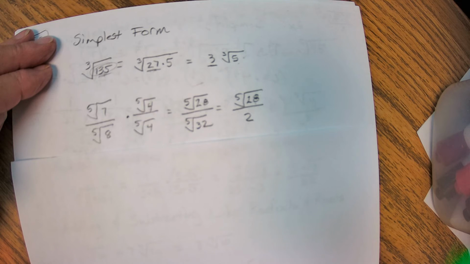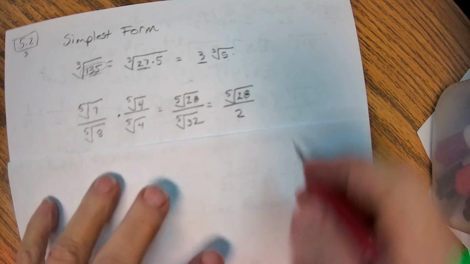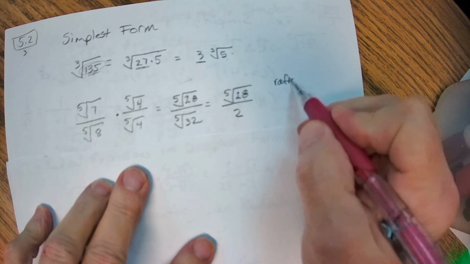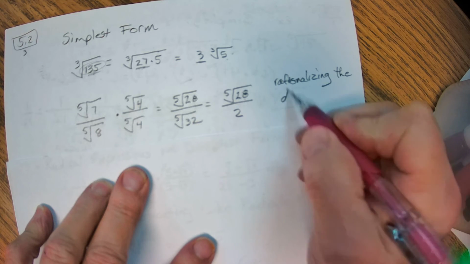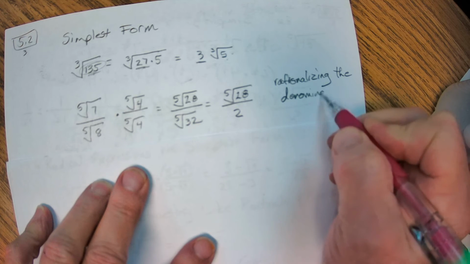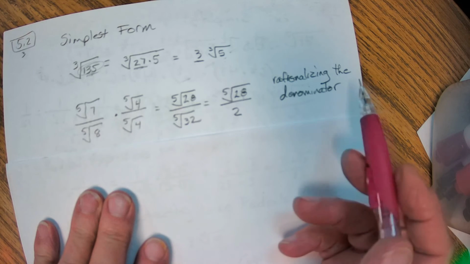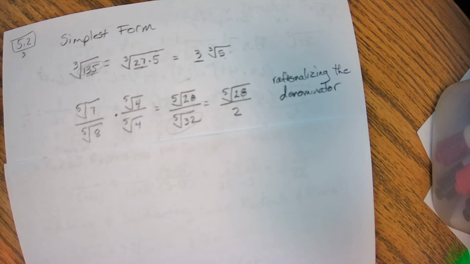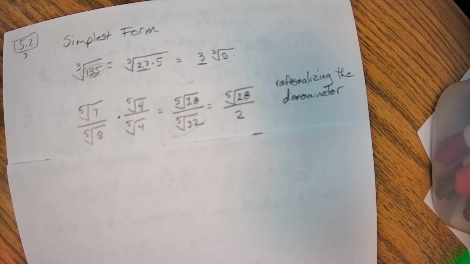Okay, let's look at one where we're dividing. So one thing that you need to get pretty good at this chapter is called rationalizing the denominator. What that means is you don't ever want to give your answer with a radical number in the denominator. And I'm going to show you how to rationalize the denominator.